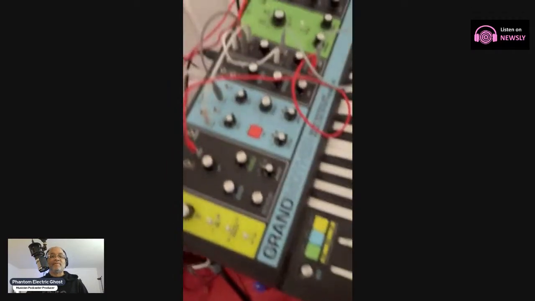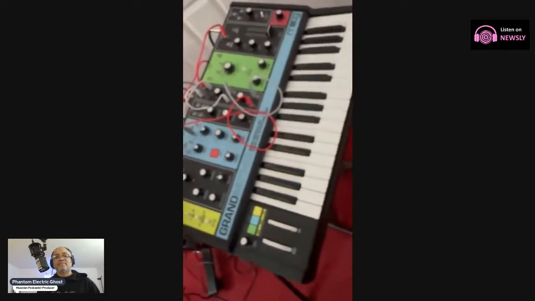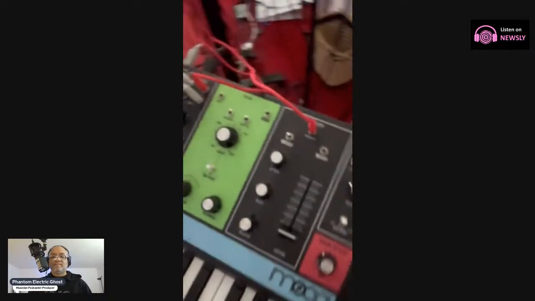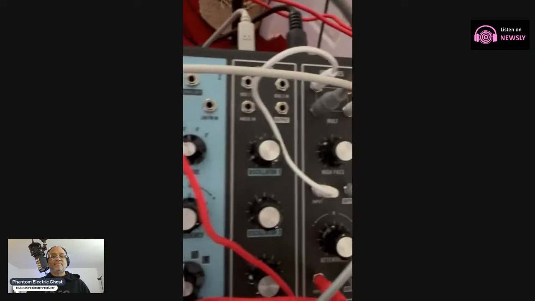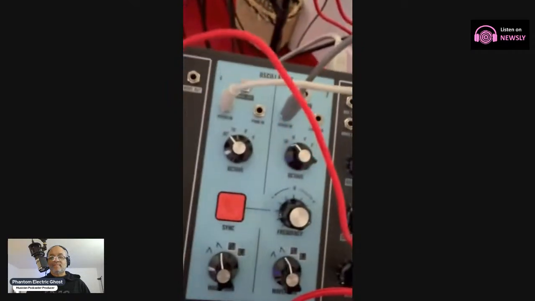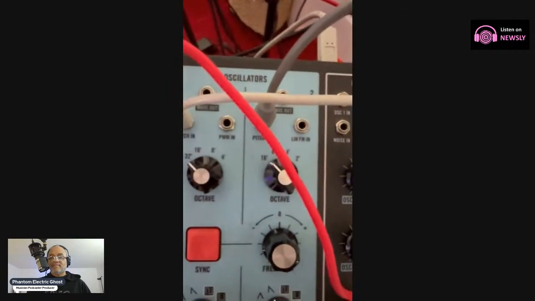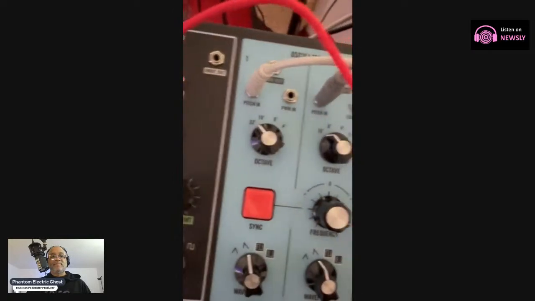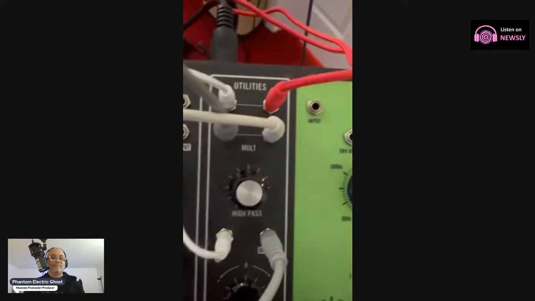Because what we got going on here is we got a Grandmother, Moog, and if we see what we've done, we go to the back of the Akai Force, and we've got the CV gate for 3 and 4. So this is number 3, and number 3 is going to utility, and that utility is actually getting an input from oscillator 2, the pitch, and they're also taking the pitch from oscillator 1 and putting that into the mult.